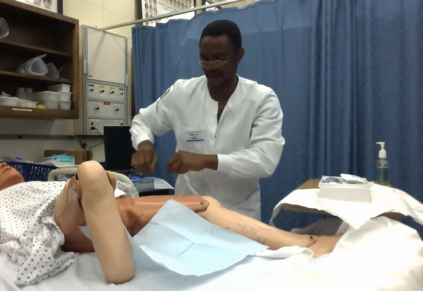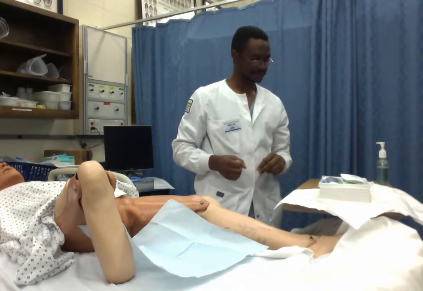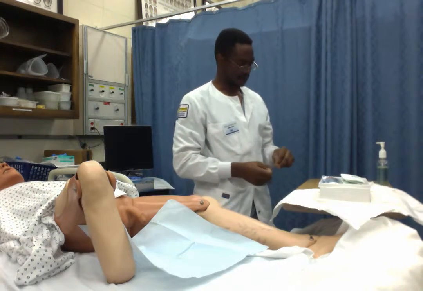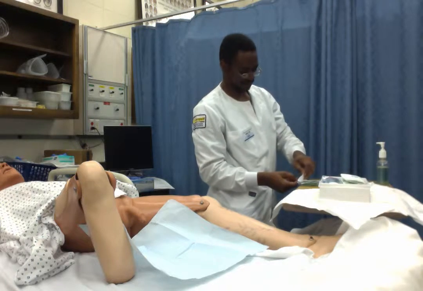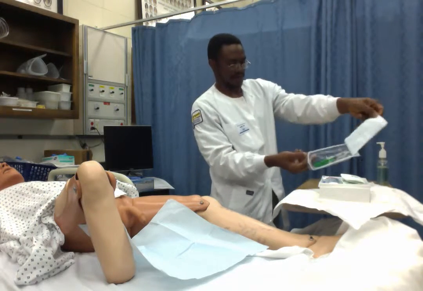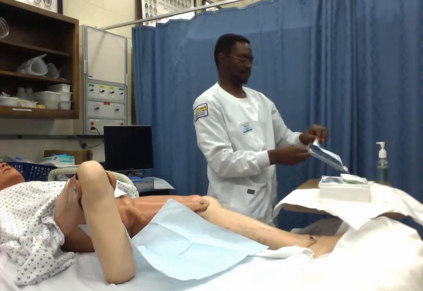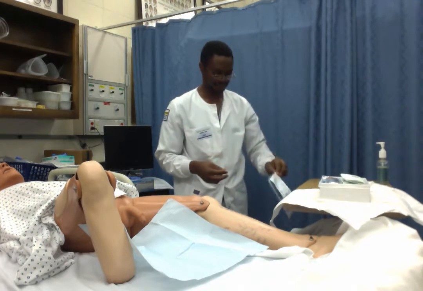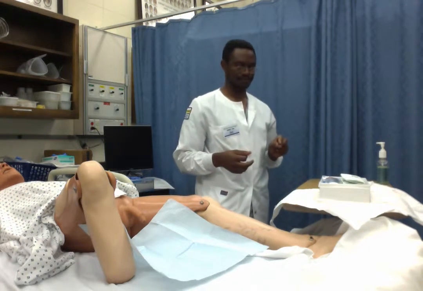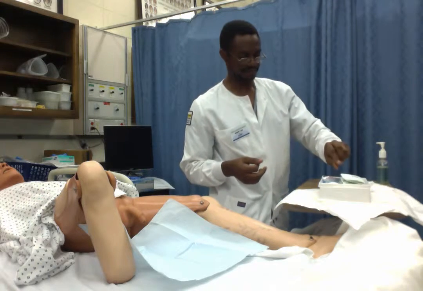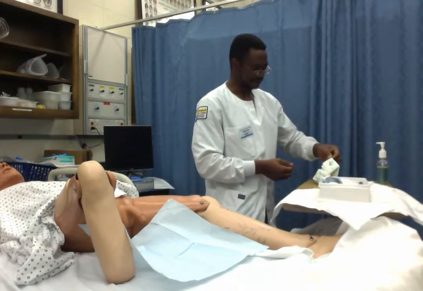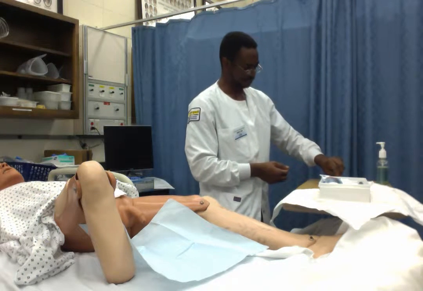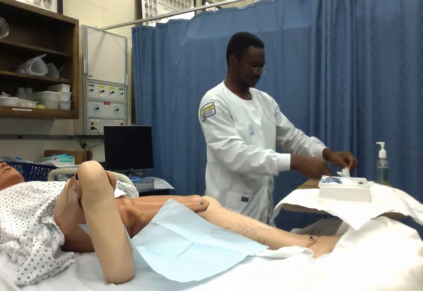And then you always want to make sure you hang the drainage bag on the bed right below the bladder. And now I will don my sterile gloves. According to hospital policy, you'll attach it to the patient's inner thigh.